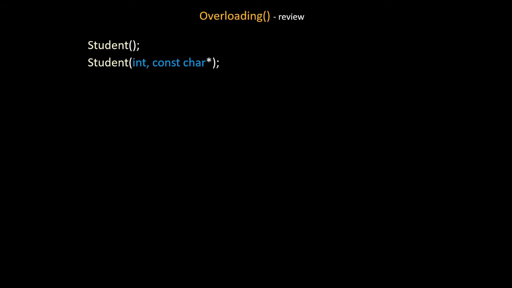So in this example, I have two constructors for a student class called student with no arguments, which is called a no argument constructor. And I've got student with an int and a const char star. So I'm passing two parameters. So the second function that you see is a two argument constructor. But in reality, they're just functions.